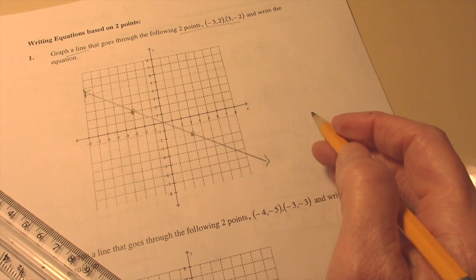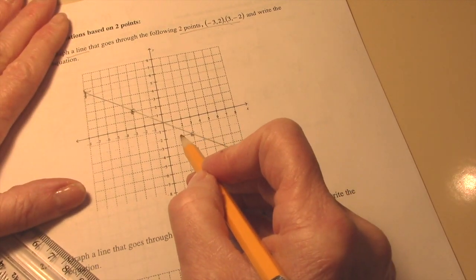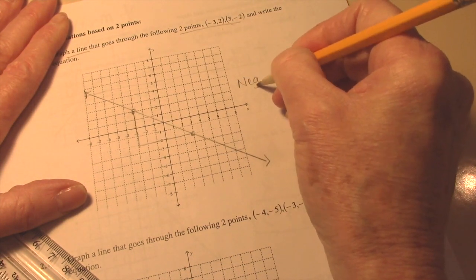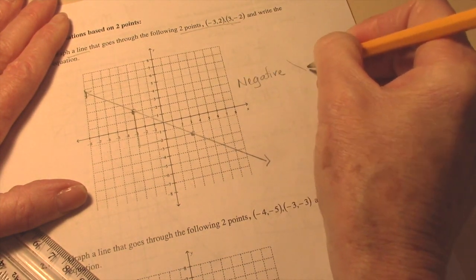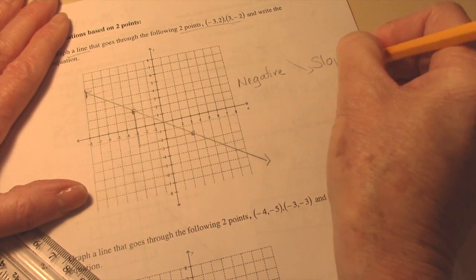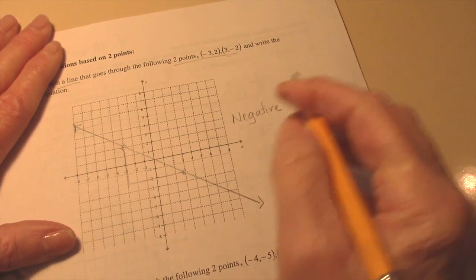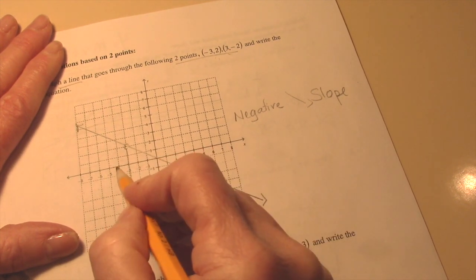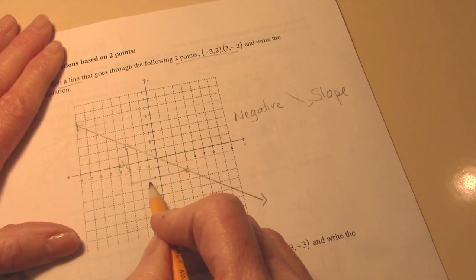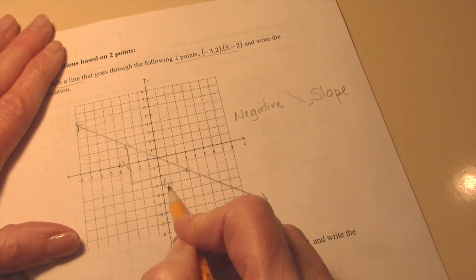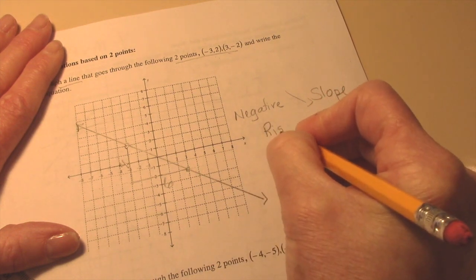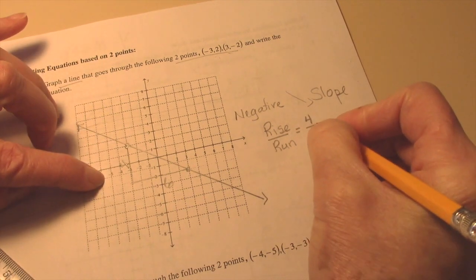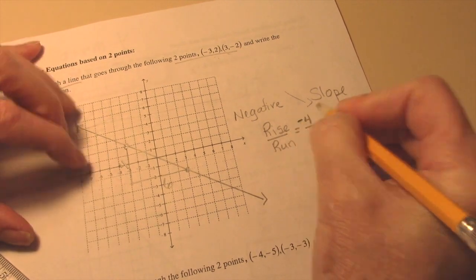All right. So let's just simply take the 2 points and make a triangle. It's a downhill line, so I know it's going to be negative. Going downhill. Negative slope. All right. My rise and run. My run, my rise. 1, 2, 3, 4. So 4, 1, 2, 3, 4, 5, 6. So rise over run. The rise was a 4, the run was a 6, and I know it's negative, so I'm going to throw a negative sign there.